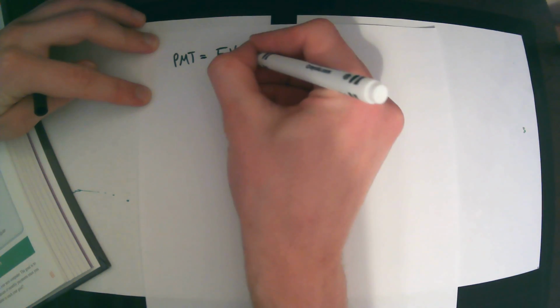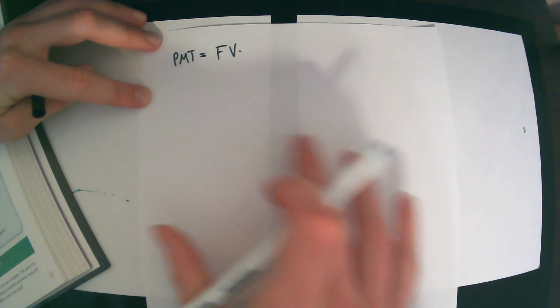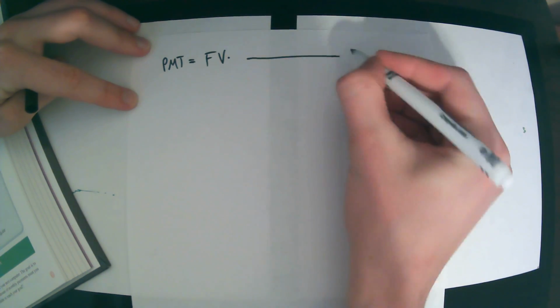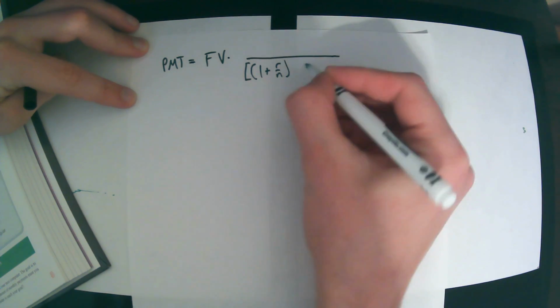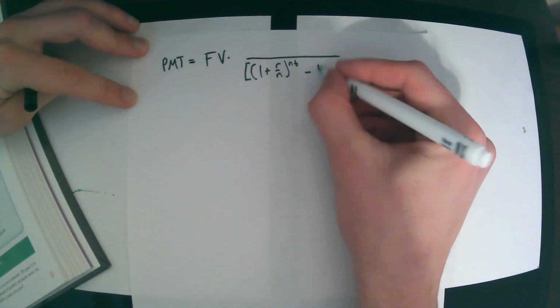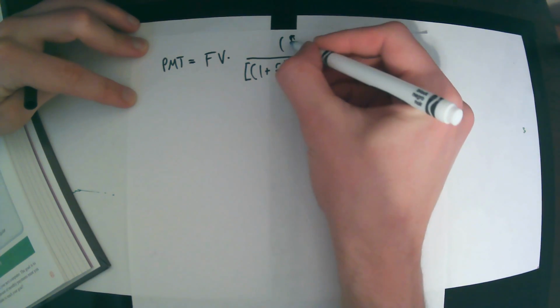So we're going to have that future value divided by that giant fraction, but in other words, instead of dividing by the giant fraction, we'll flip the giant fraction upside down. So in the bottom now, we'll have 1 plus r over n raised to the nt, minus 1. And then in the top, we'll have r over n.